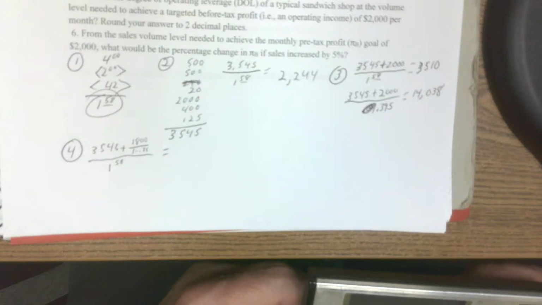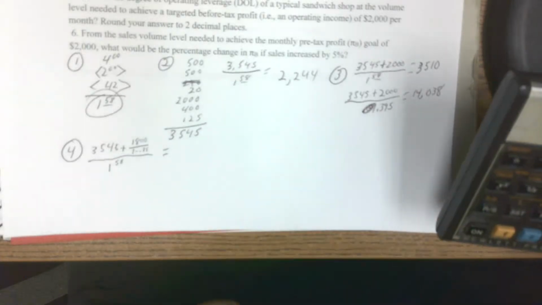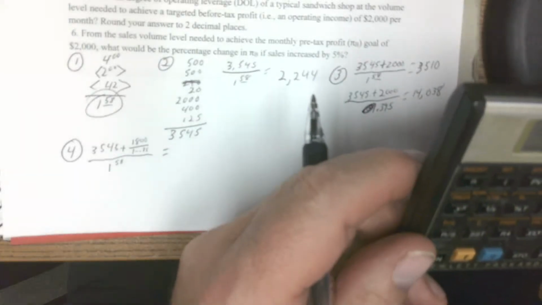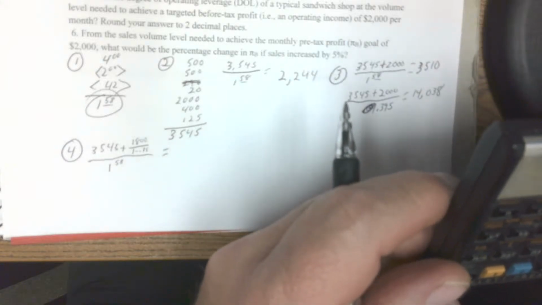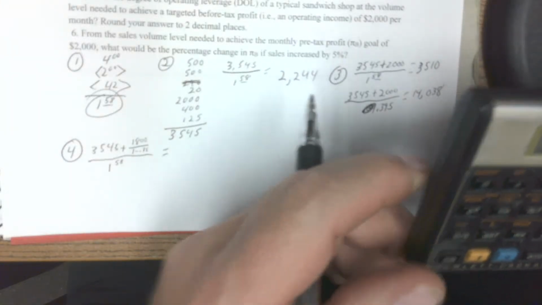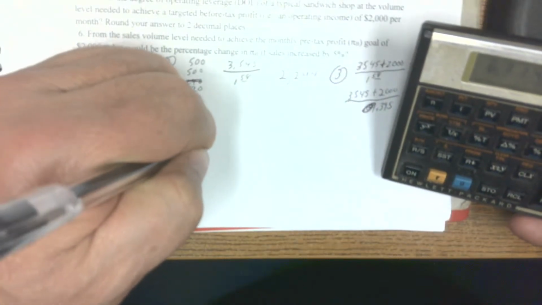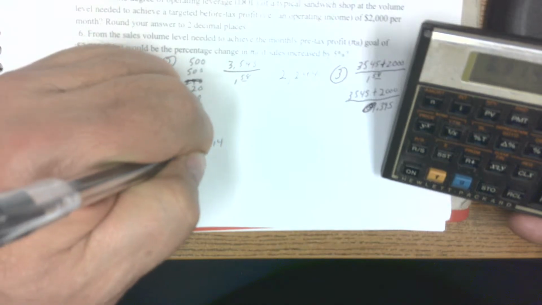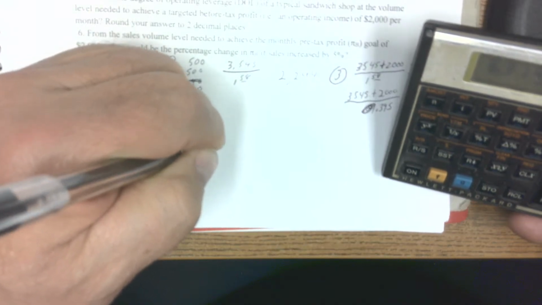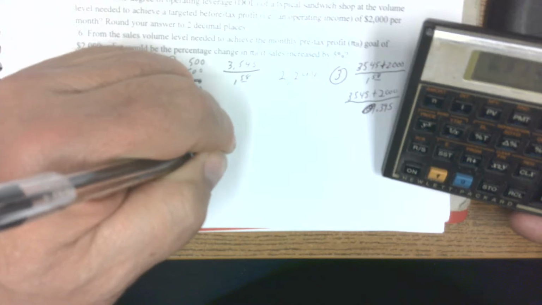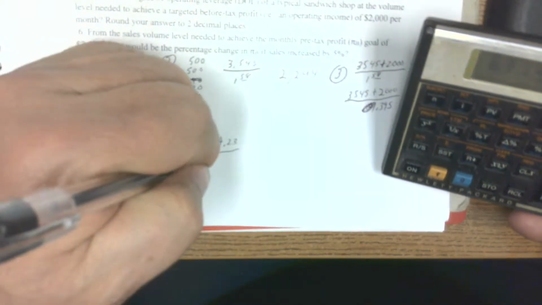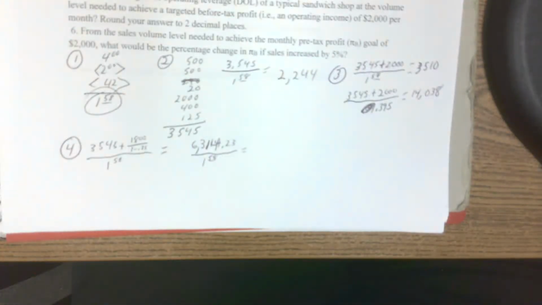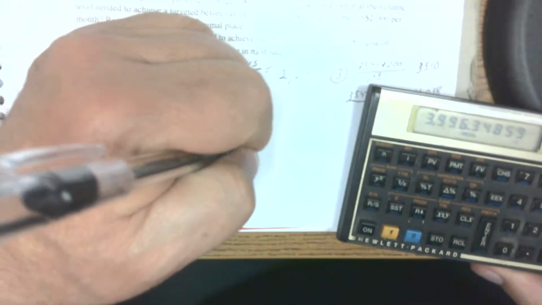1,800 divided by 0.65 is $2,769.23 plus 3,545 equals 6,314.23, and we divide that by $1.58, and that'll round up to 3,997.